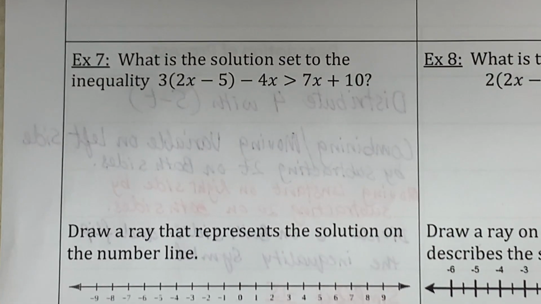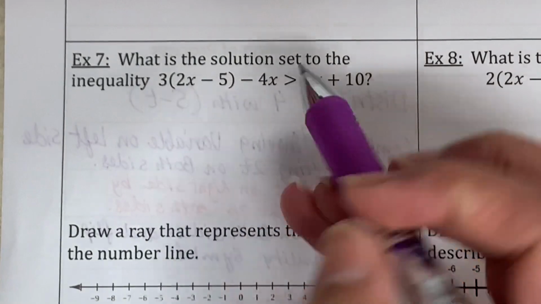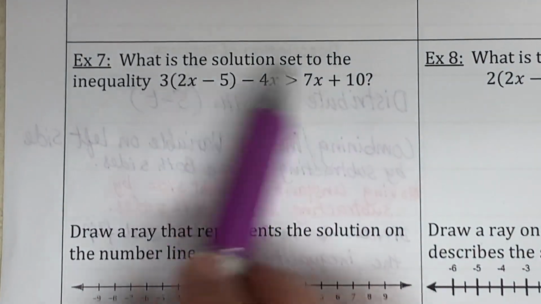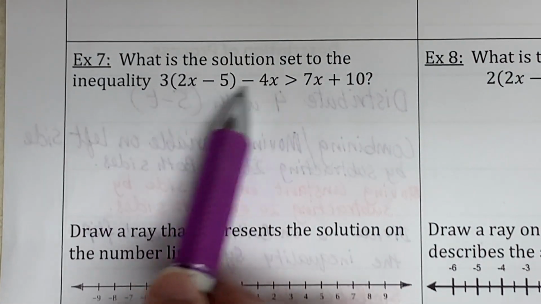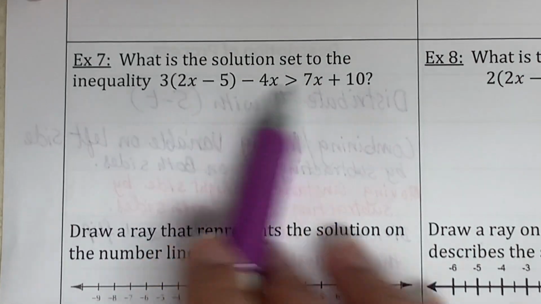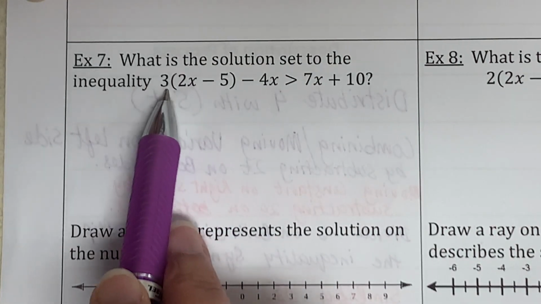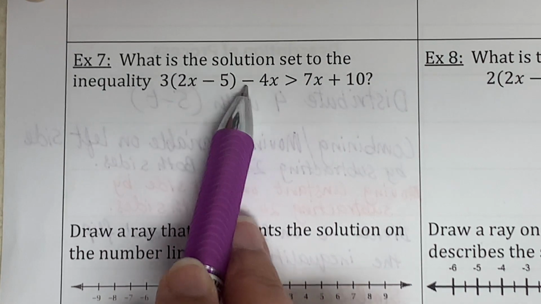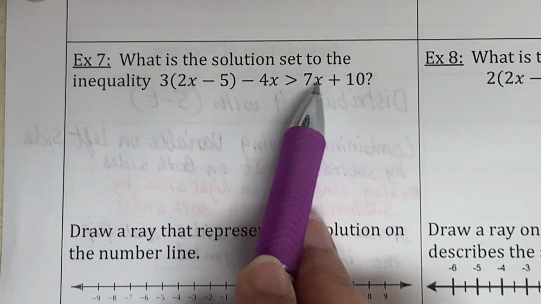So let me solve this question. What is the solution set to the inequality? I have to find the value of x that belongs to the inequality. 3 parentheses 2x minus 5 close, minus 4x, greater than 7x plus 10.